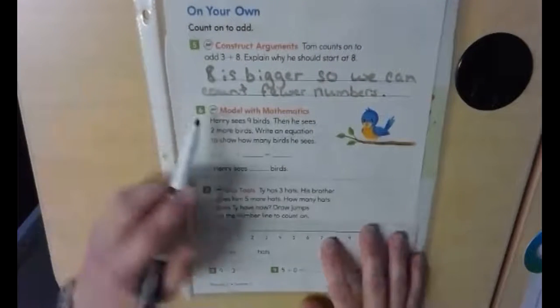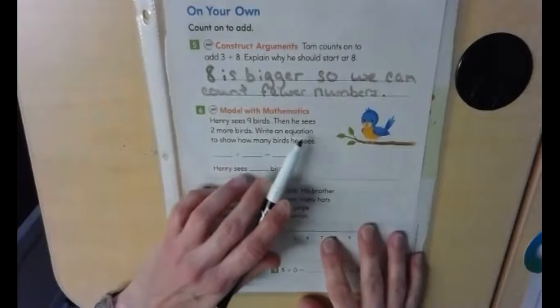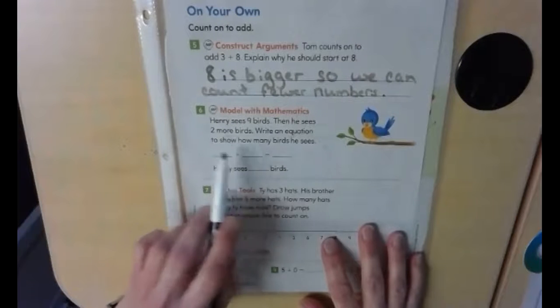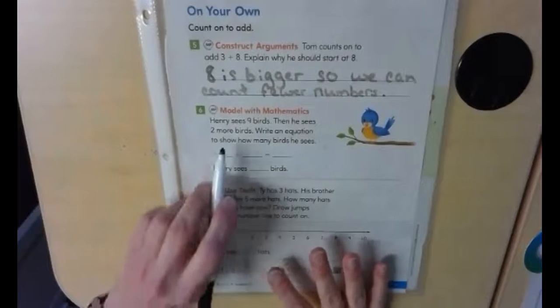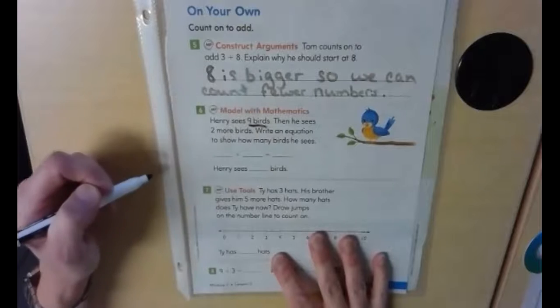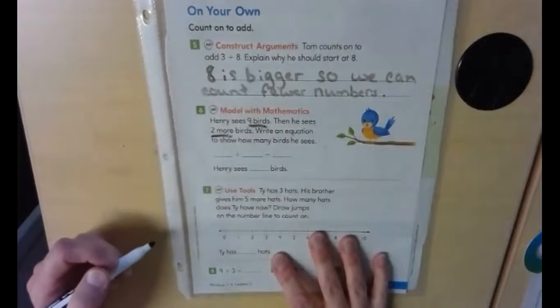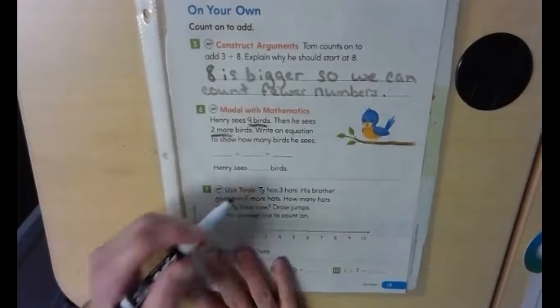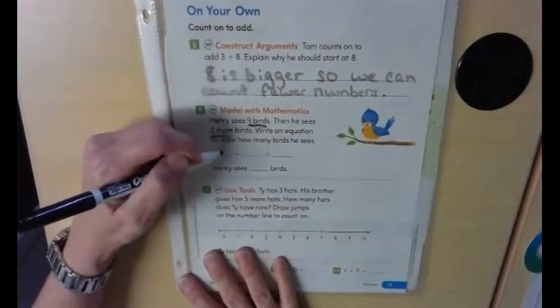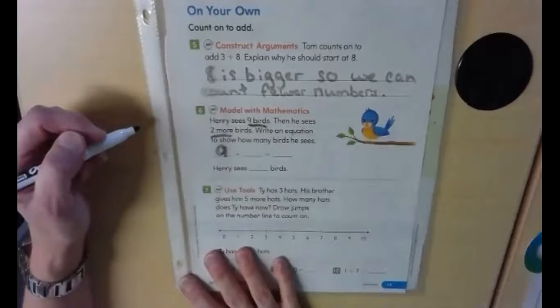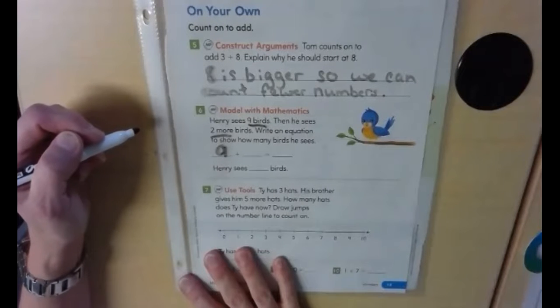All right, number 6. Henry sees 9 birds, then he sees 2 more birds. Write an equation to show how many birds he sees. How many did he start with? 9. That's that bigger number, 9.